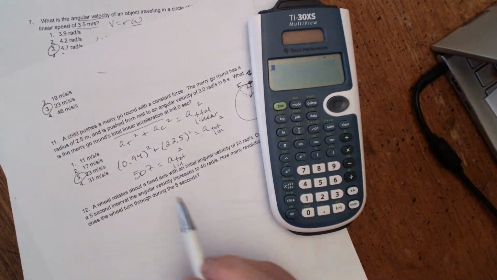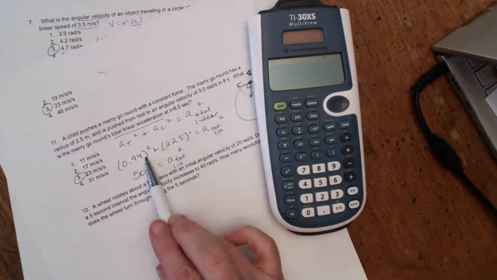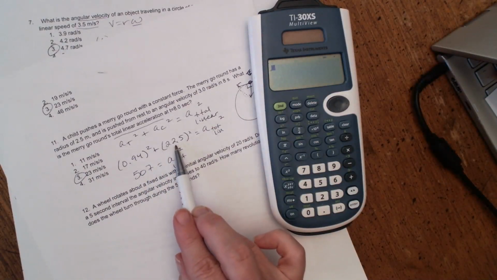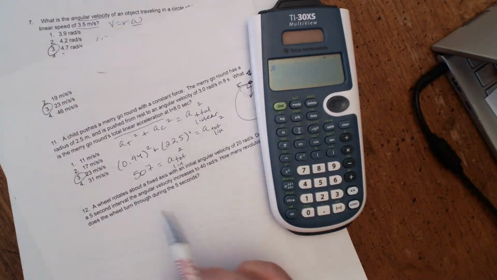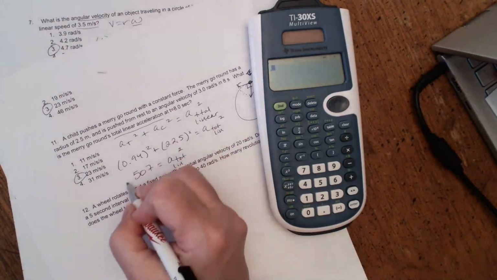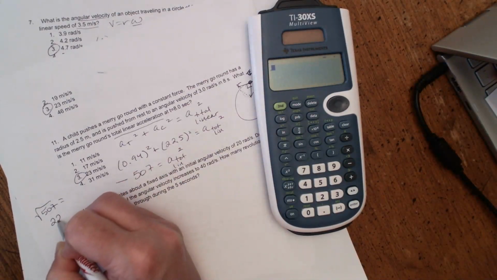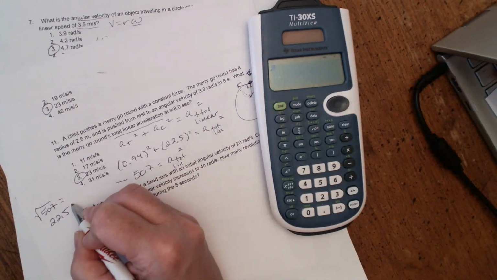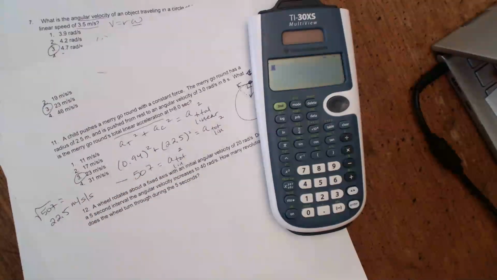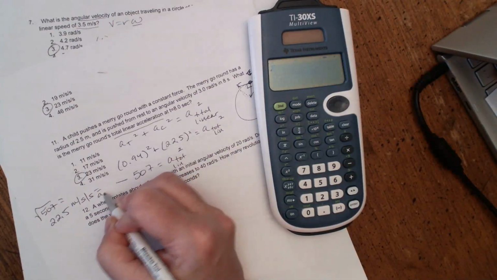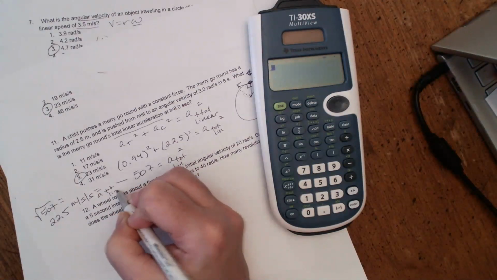So really, this is a small contributor, as you can see, to the total. The total is mostly the centripetal acceleration. So the square root of 507 equals 22.5, and that's, again, going to be meters per second squared. And that's my total linear.